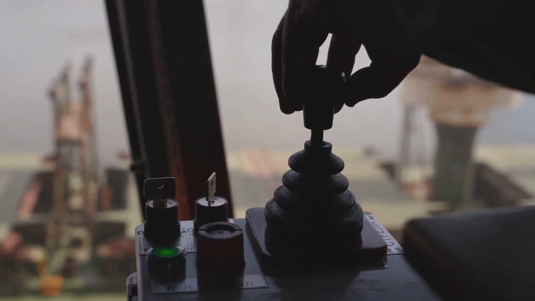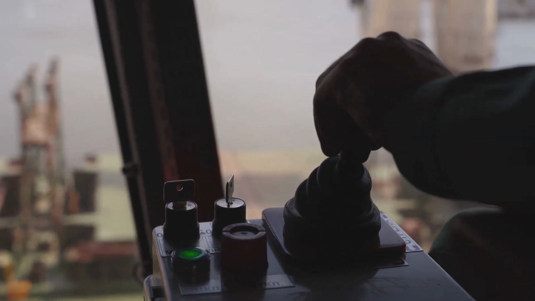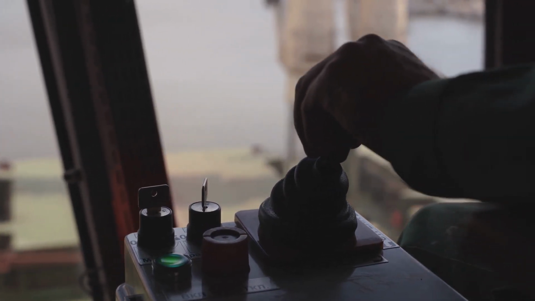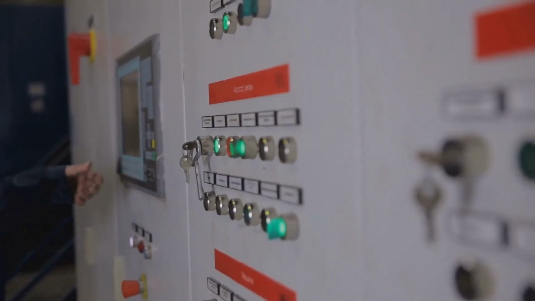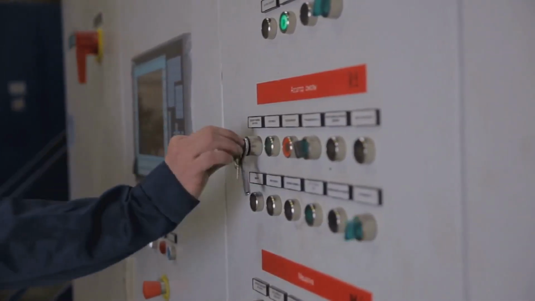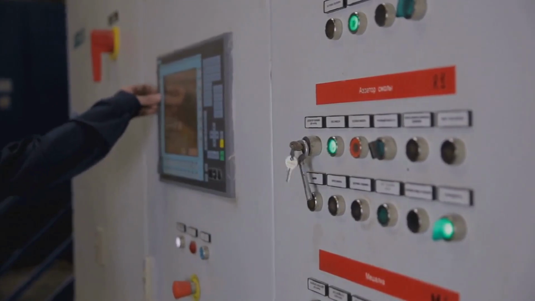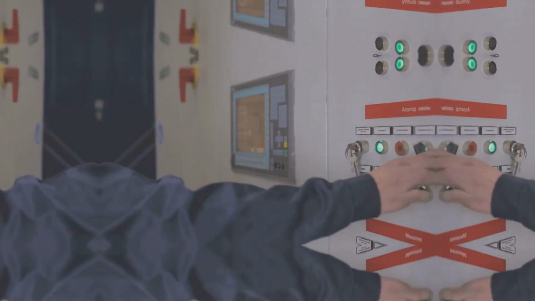In essence, PID control is all about making real-time adjustments to achieve the desired outcome. Understanding PID control is crucial for anyone in automation, unlocking a world of possibilities in designing and optimizing systems.